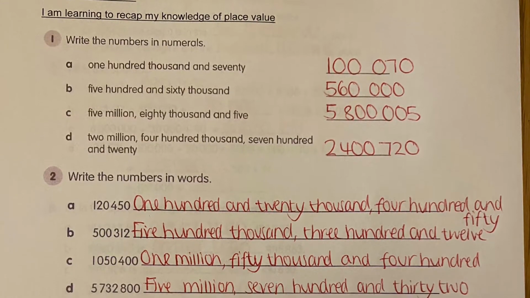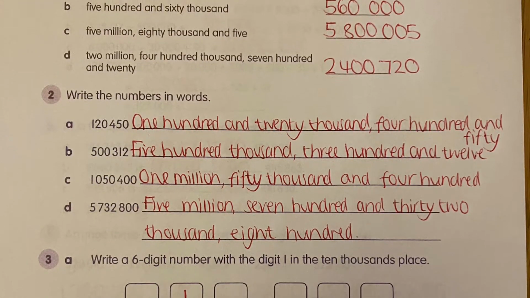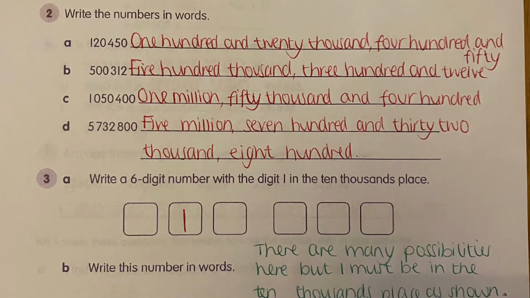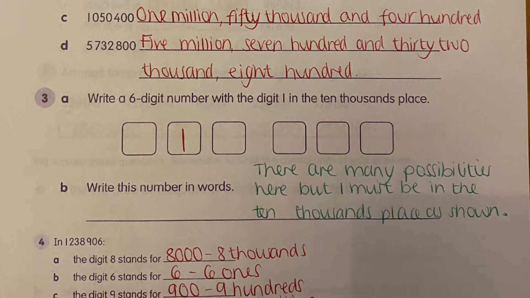Good morning, Year 6. Here are the answers to yesterday's tasks and yesterday's additional tasks. Please pause the video and mark your work.